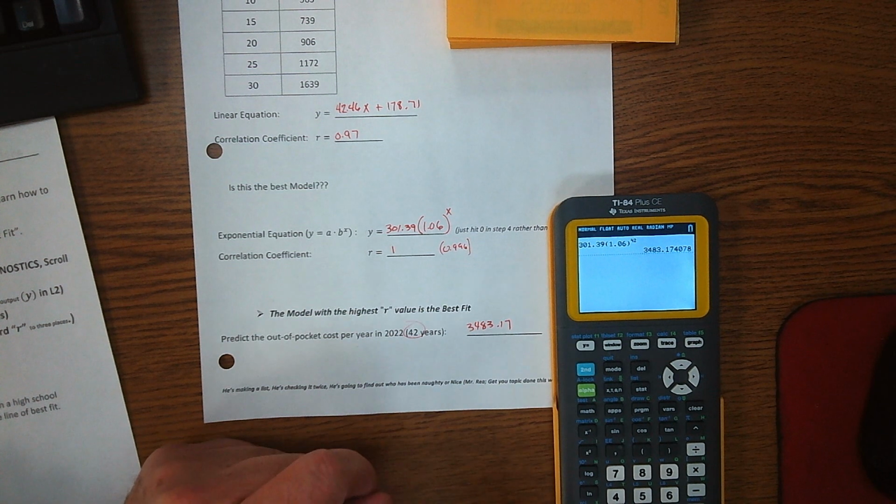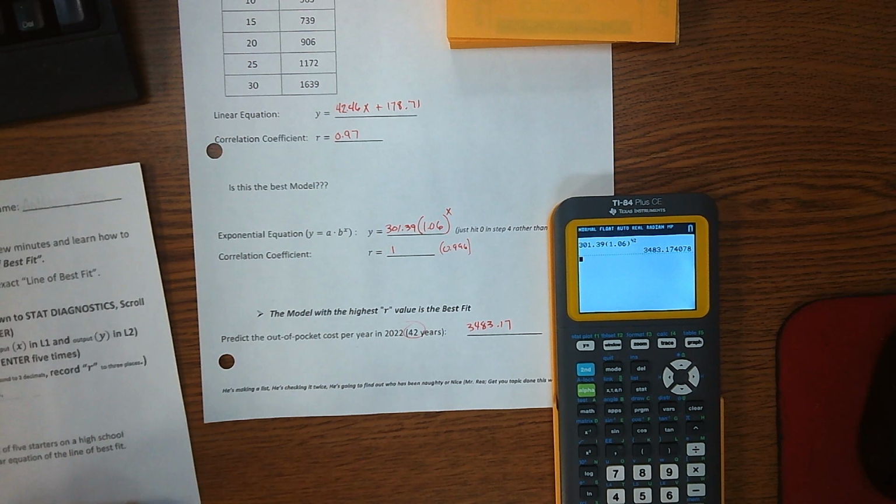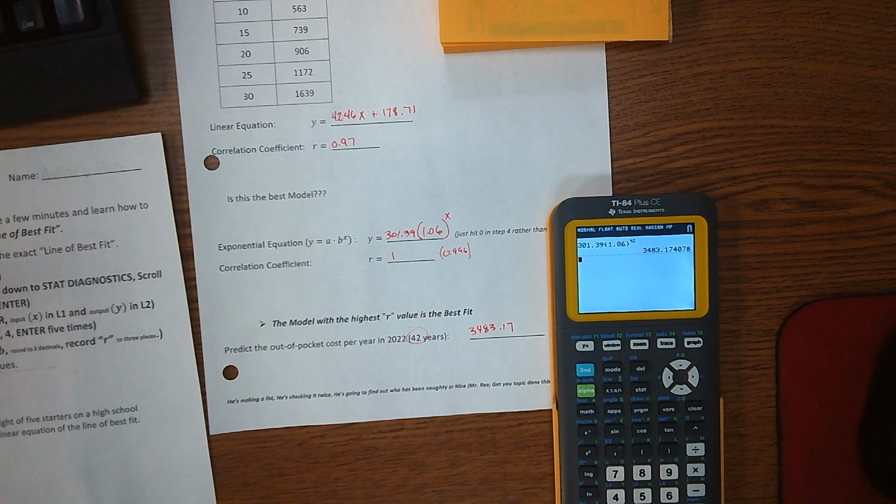And that's how you do linear and exponential regressions. Follow your instructions on your sheet and do this assignment on Canvas.